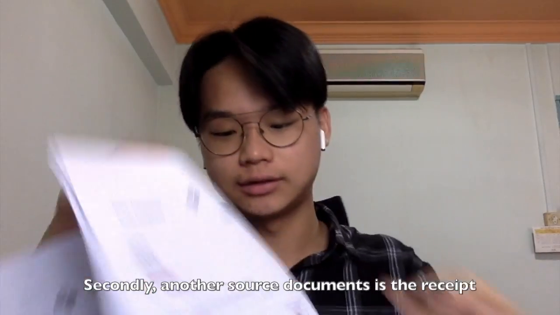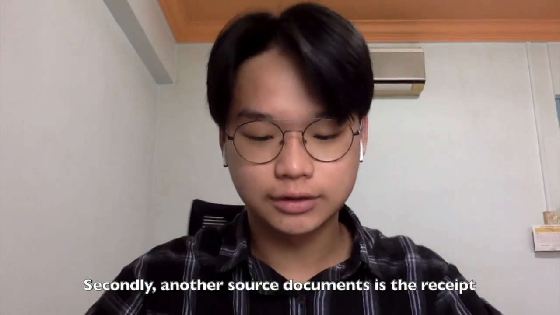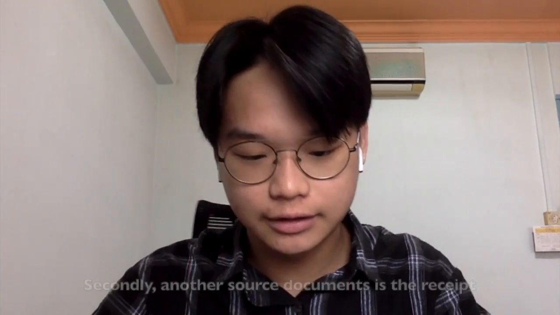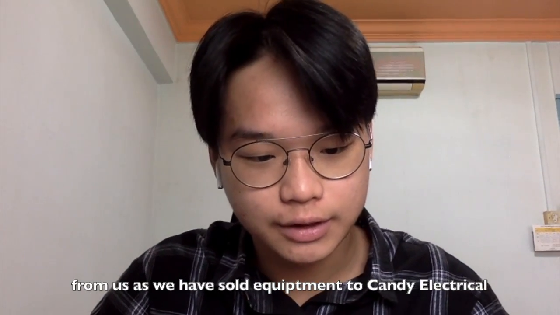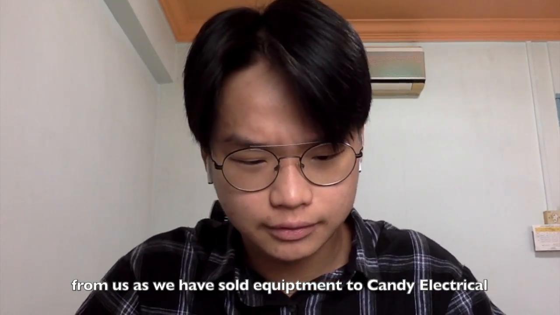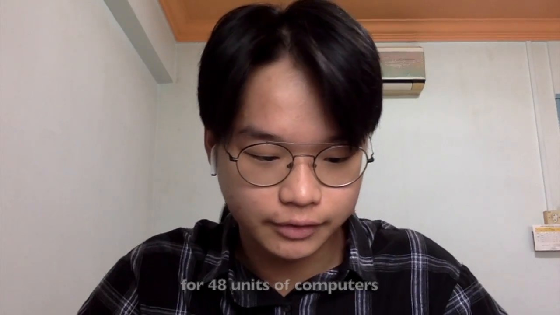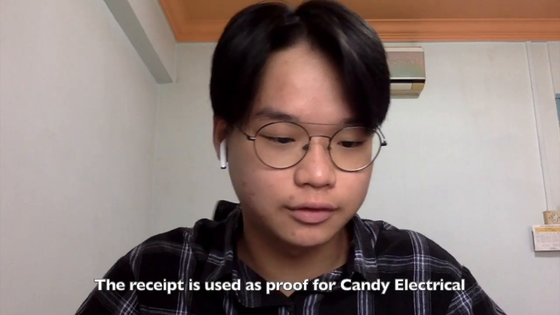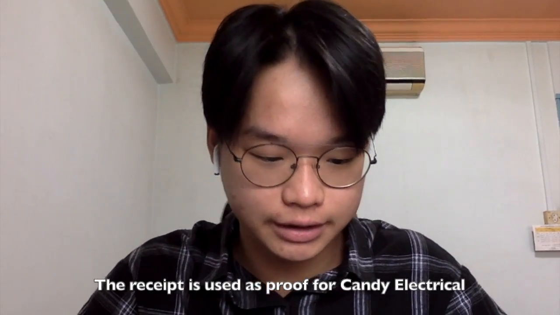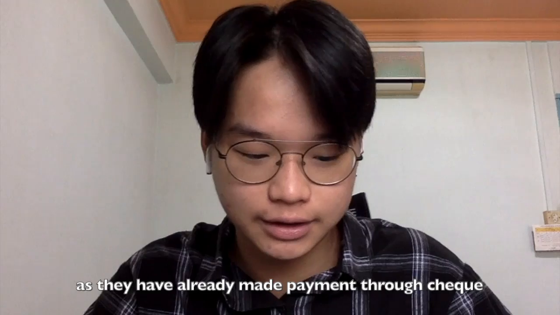Secondly, another source document is the official receipt. The receipt is proof of payment. From us, we have sold equipment to Candy Electrical for 48 computers. The receipt is proof for Candy Electrical as they have paid in check.